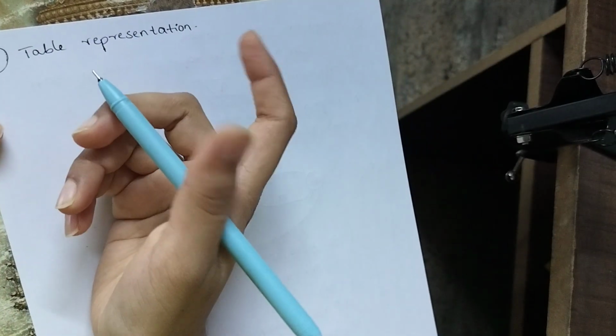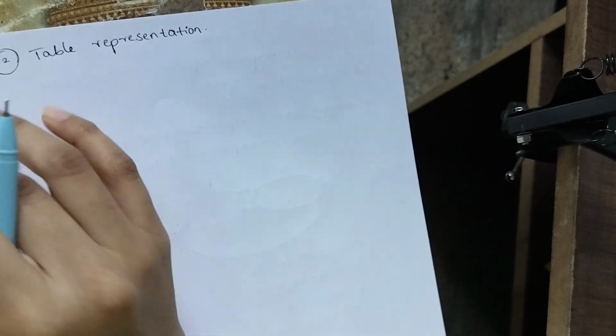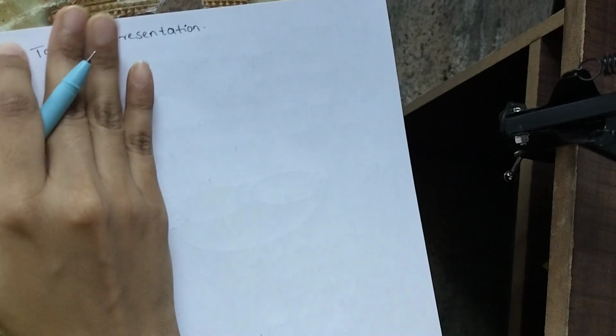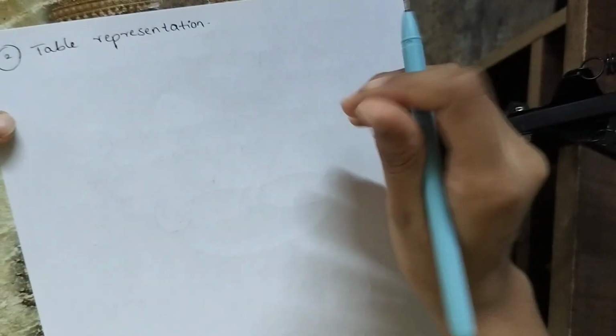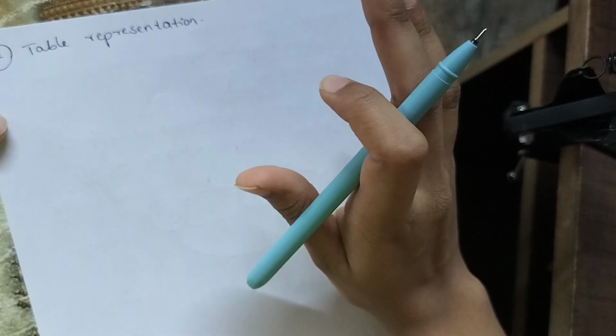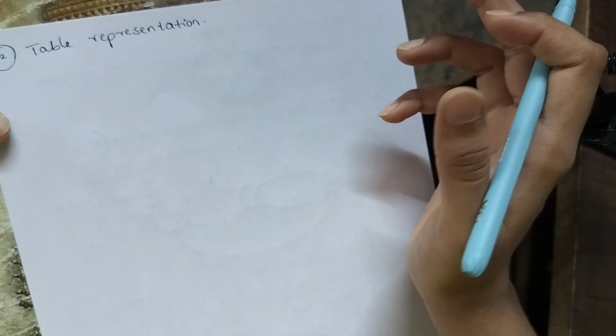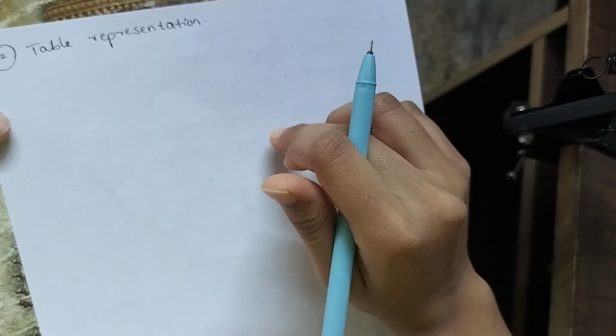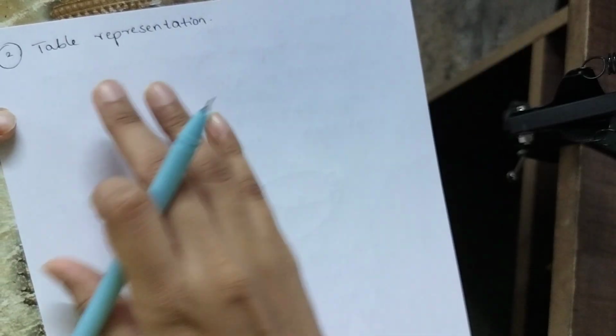The table representation format is that a state is represented by the name of the state. In the previous representation we have seen the set of finite automata written in divisions. Now we are going to see it as a table which has a name on it.